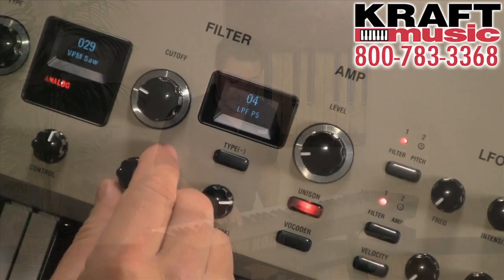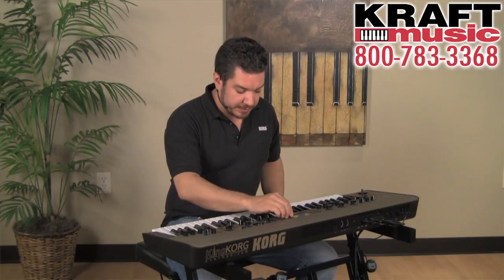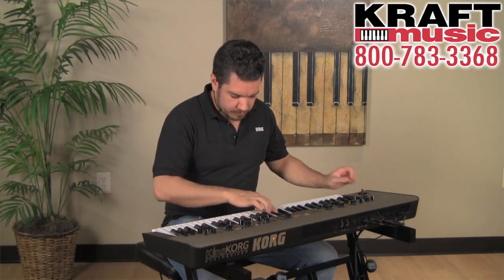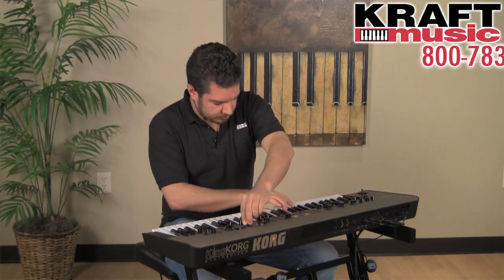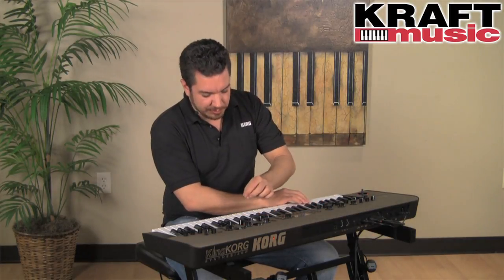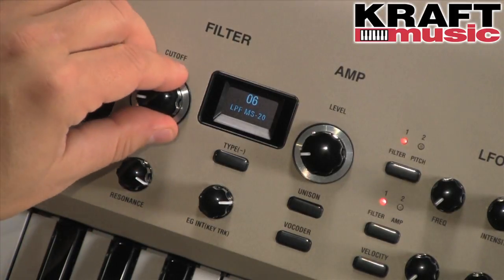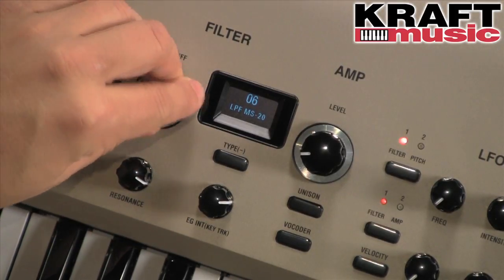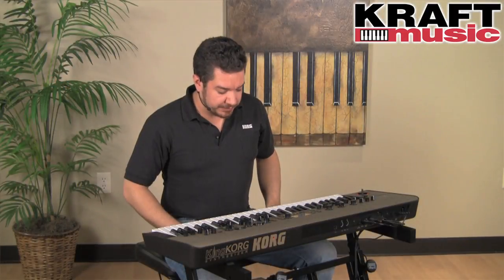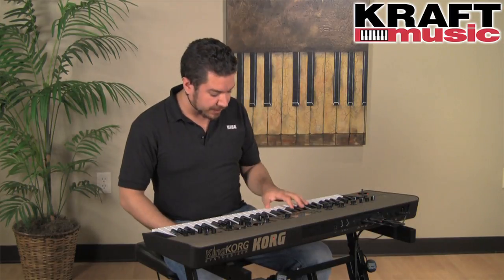Notice how smooth the filter motion is even when you move the cutoff knob slowly. Moving on, there's even an MS-20 filter model. And it even has the characteristic squelchy tone of the MS-20 when you crank up the resonance. There's also an acid filter, which lends itself really well to bass lines automated by the built-in arpeggiator.